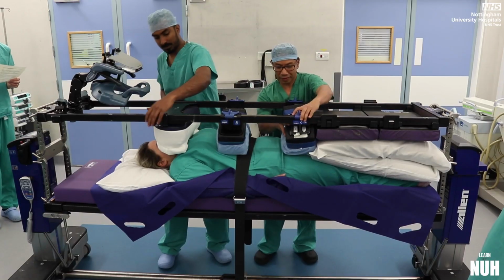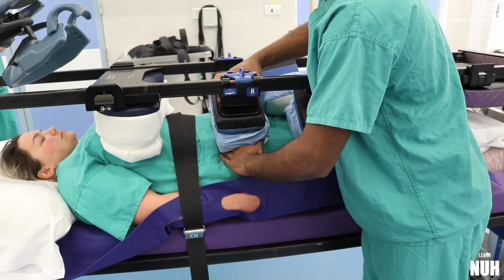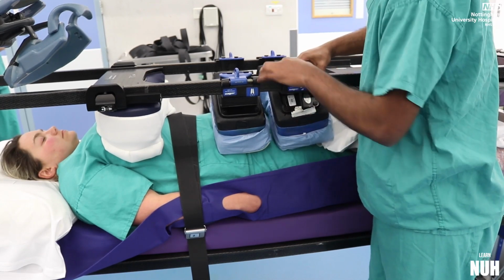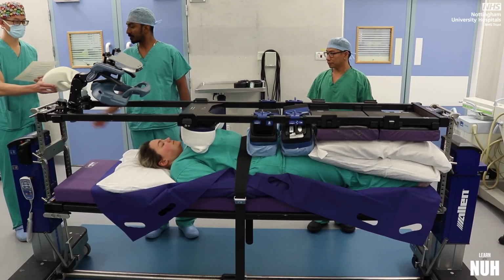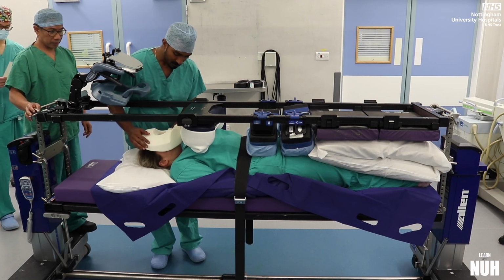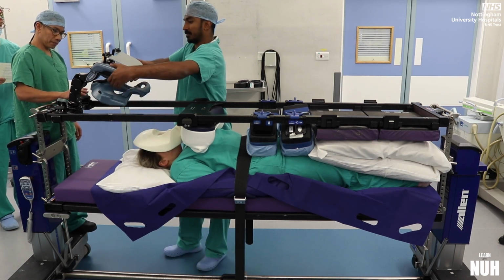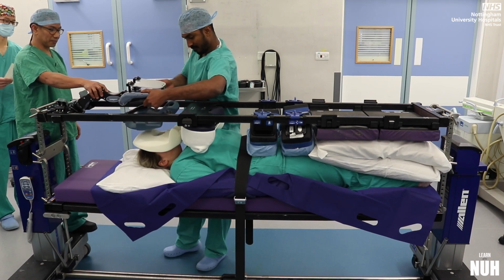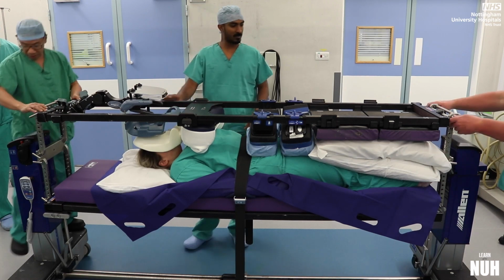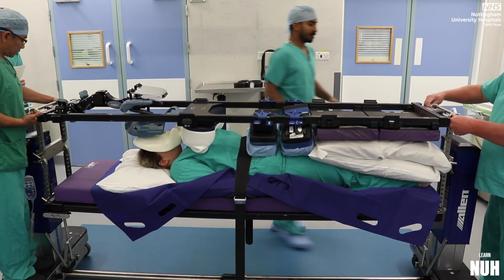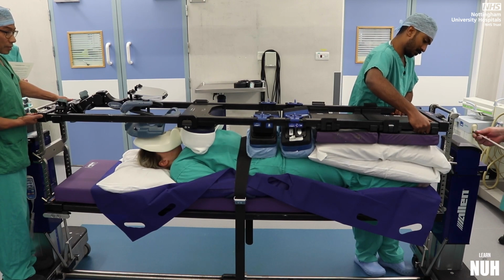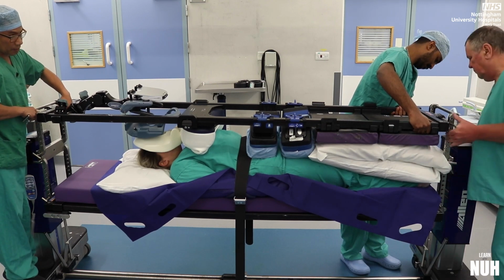The chest, iliac and thigh supports should be properly aligned. Attach the Mayfield clamp to the Allen table using the angled attachment. And the patient should be compressed snugly between the 2 Allen table frames. And the anaesthetist should confirm that the airway pressure is acceptable at this point.